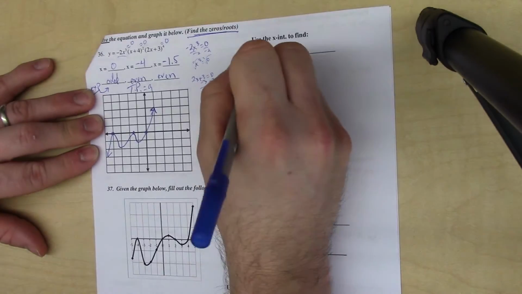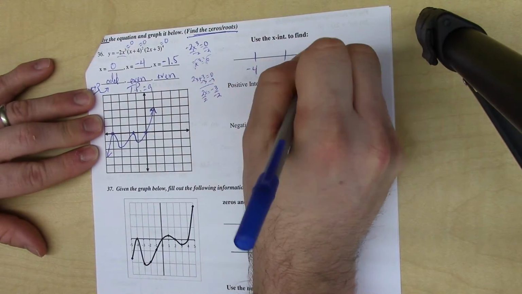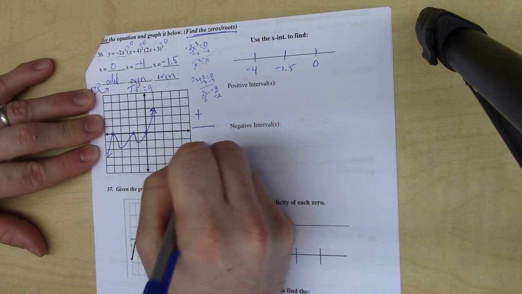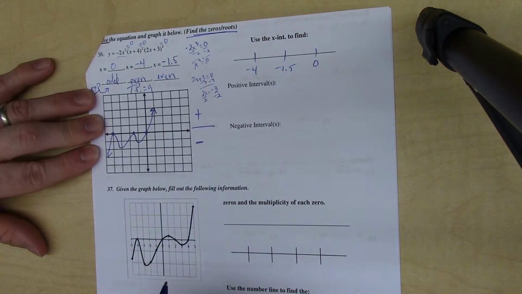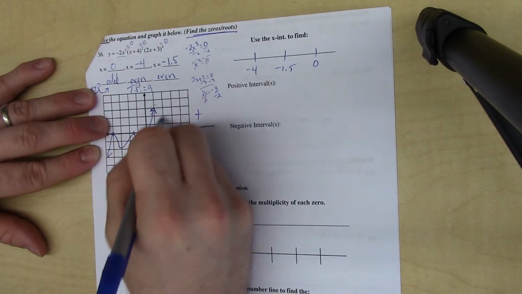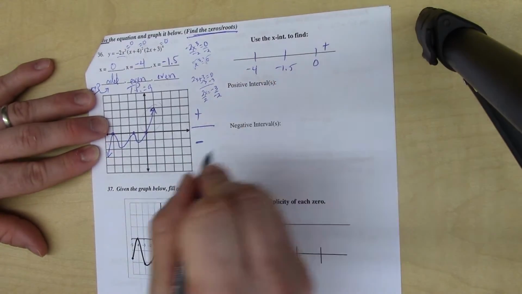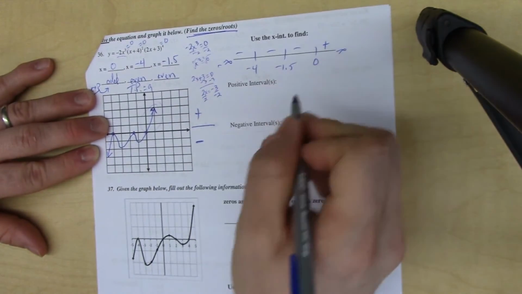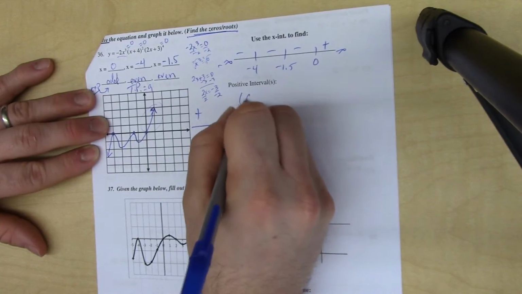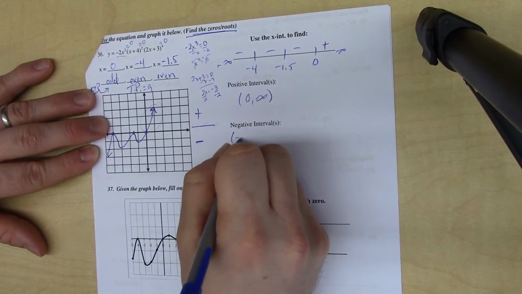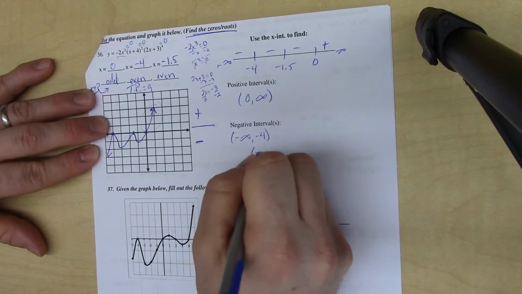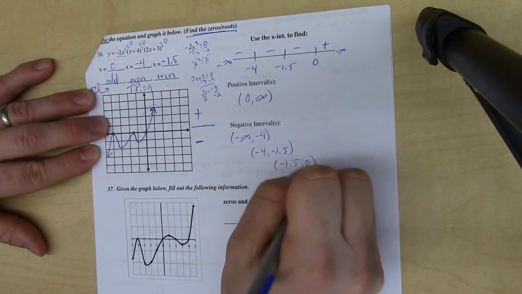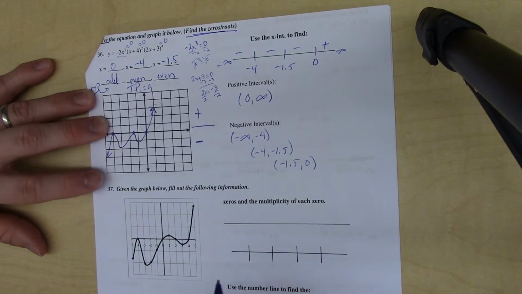Okay. The x-intercepts, negative 4, negative 1.5, and 0 are used to find where it's positive, which means above the x-axis, or negative, which means below the x-axis. So it's not even positive anywhere except for right here. It's positive at the end. The other ones are all negative, which if I put negative infinity here and infinity here, then I can just write my intervals. 0 to infinity is positive. All the rest are negative. Simple as that. Done. Okay?